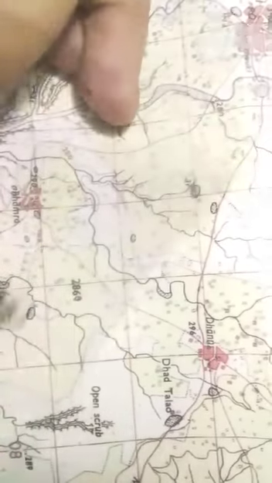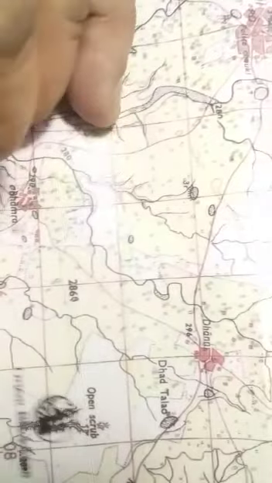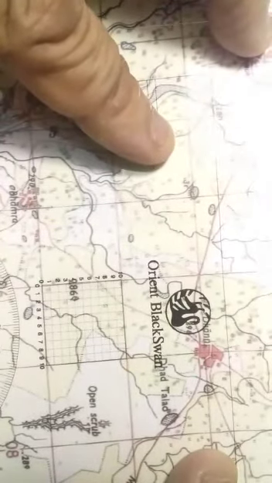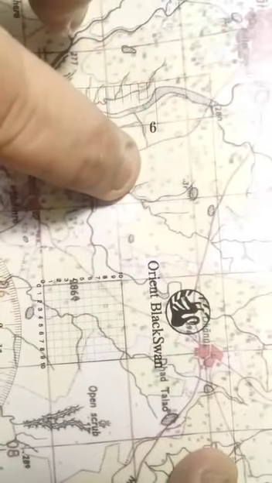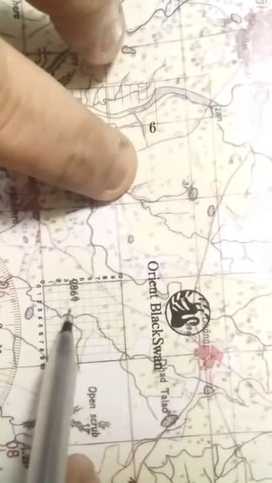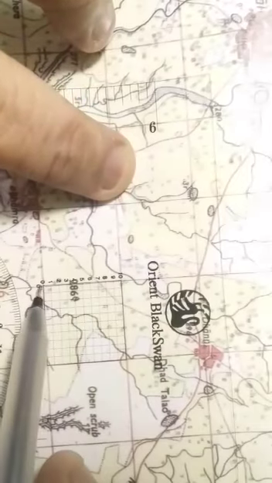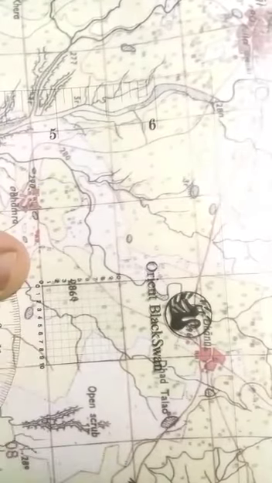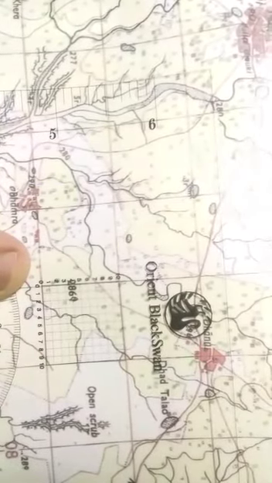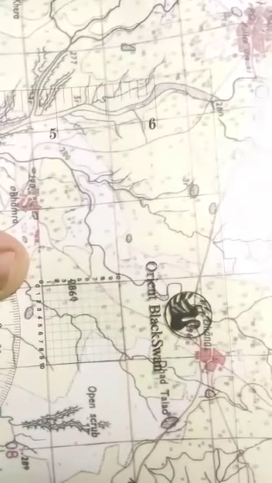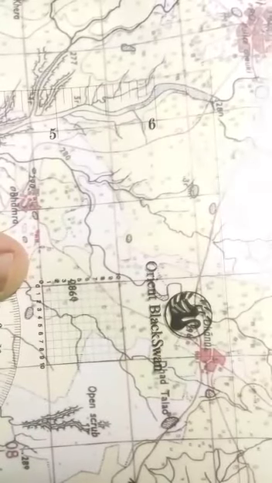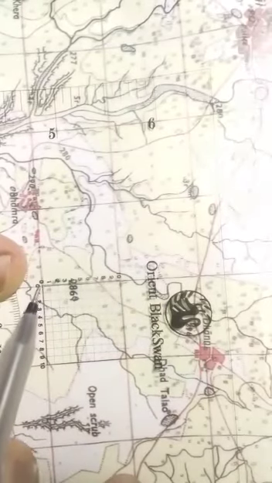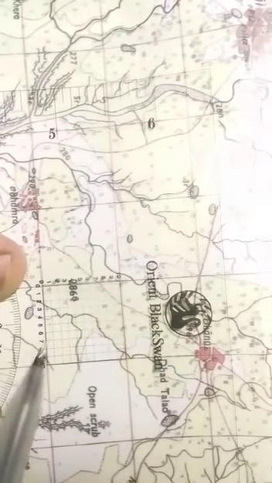So what I'll do, I will set the square here. You can see exactly it is there. And the 4-figure grid reference is 0 6 and 2 1. This is the line of easting 0 6 and this is the line of northing 2 1.